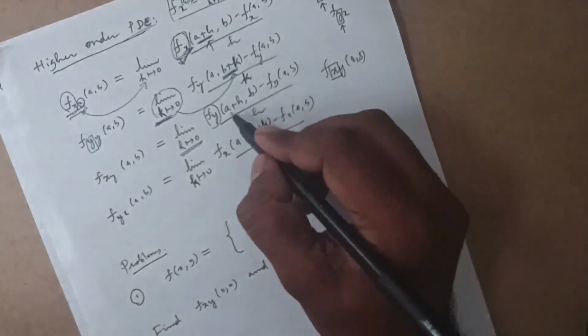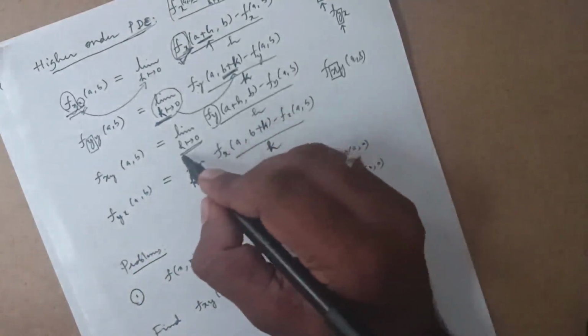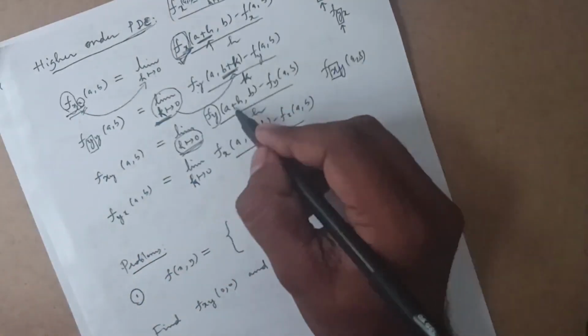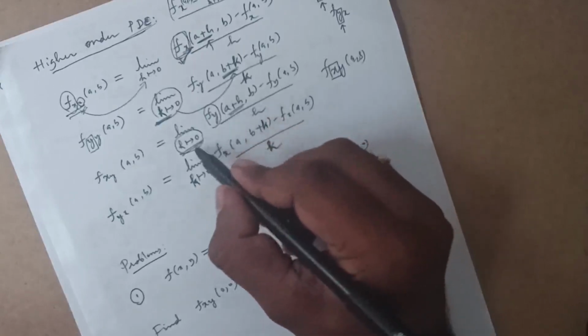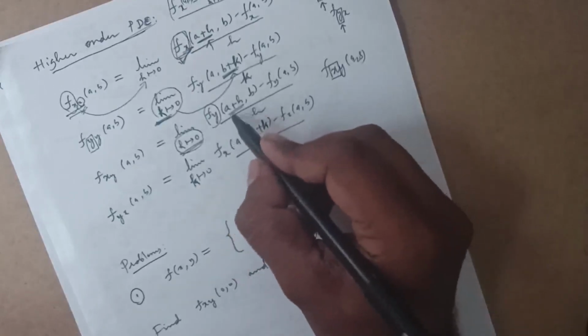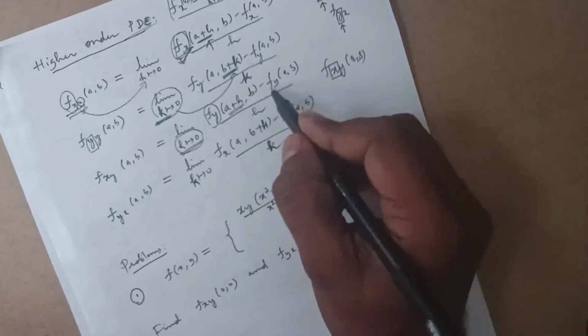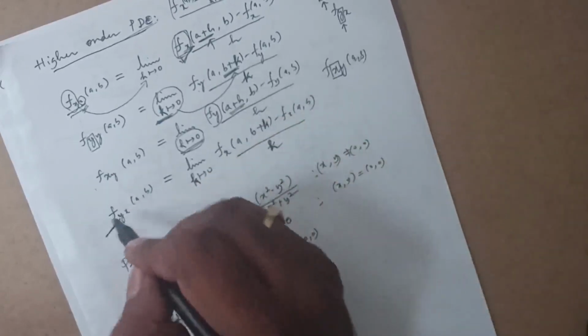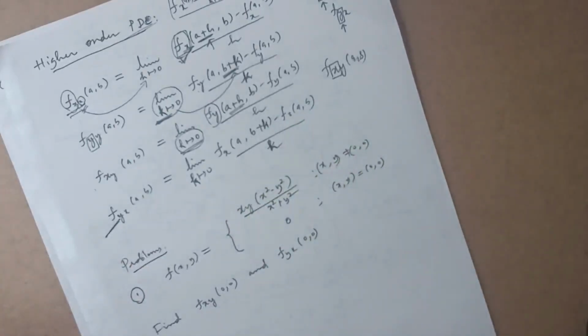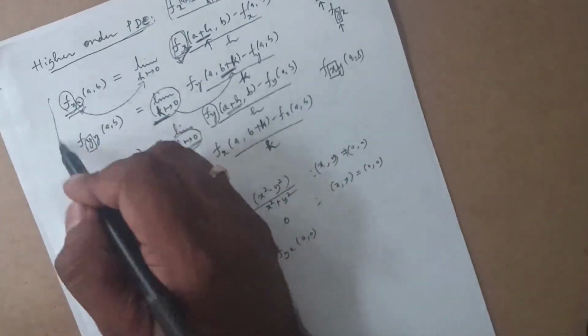Now it is fy. See how you need to increment. Since h is there, it corresponds to the increment with respect to x. H always corresponds to the increment in x. So a plus h comma b minus fy of a comma b by h. Similarly this. Idea is clear? You need to practice this a little.